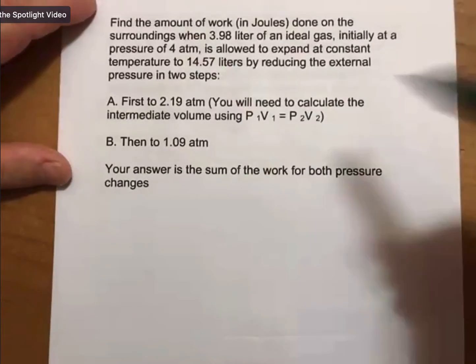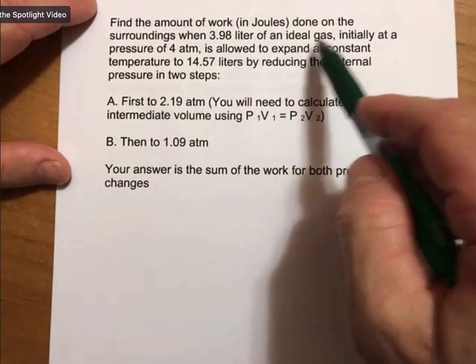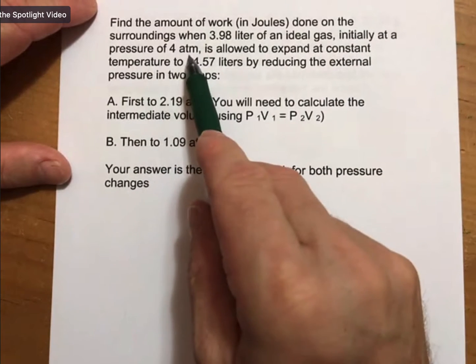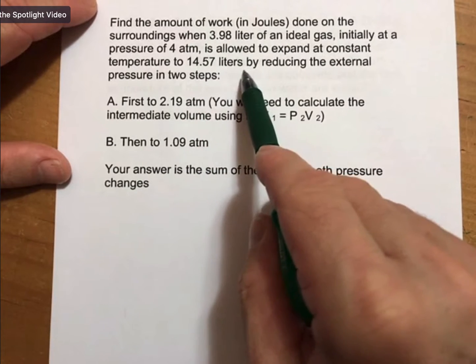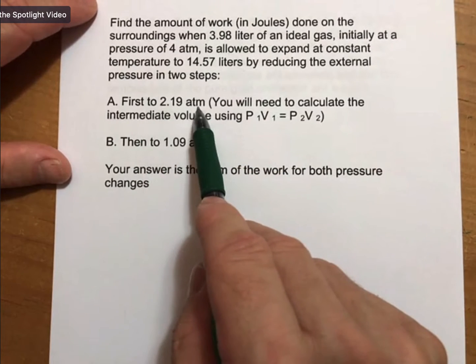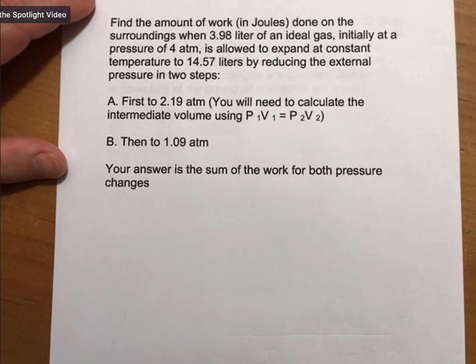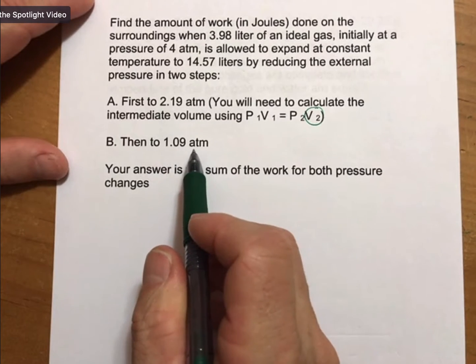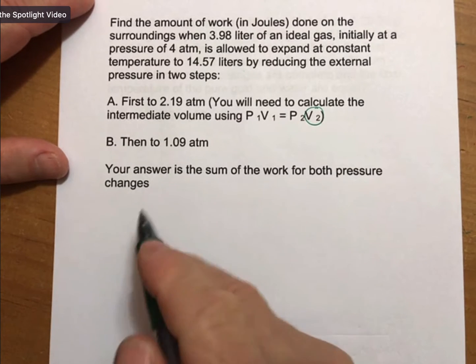This one says, find the amount of work in joules done on the surroundings when 3.98 liters of an ideal gas, initially at a pressure of 4 atmospheres, is allowed to expand at constant temperature to 14.57 liters by reducing the external pressure in 2 steps. First to 2.19 atmospheres, and I say this pretty explicitly, you will need to calculate the intermediate volume, that's going to be V2, using P1 V1 equals P2 V2. Then to 1.09 atmospheres, and your answer is the sum of the work for both pressure changes.